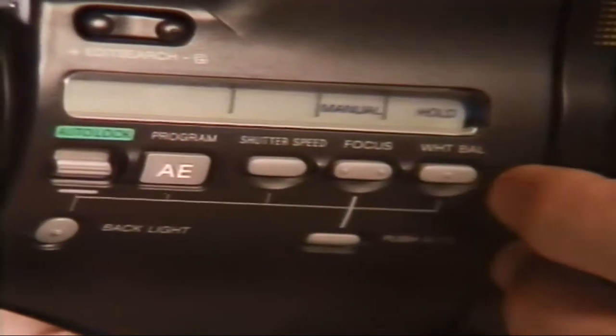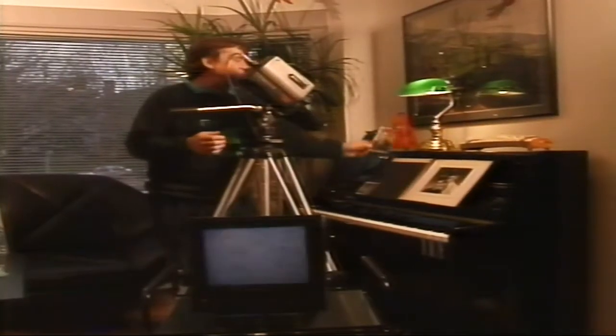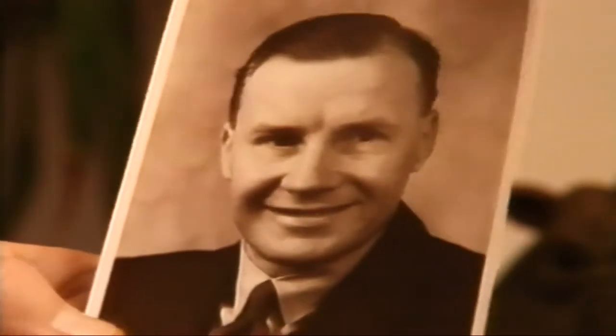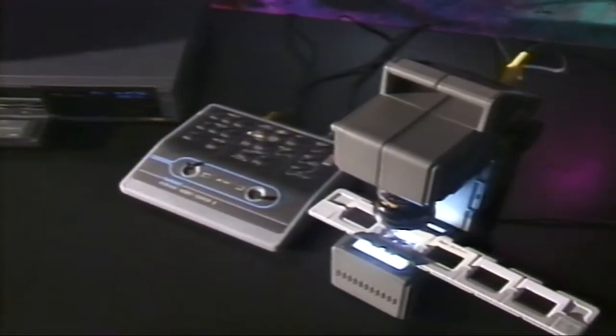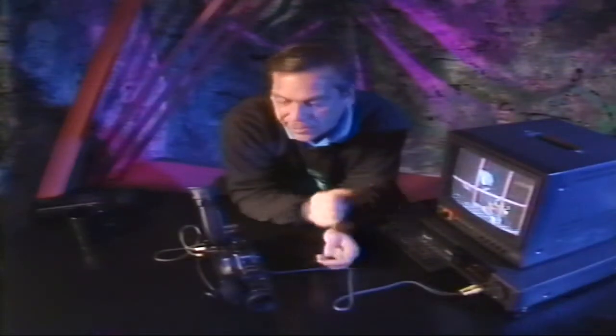We'll explain how to set your white balance from daylight to artificial light, and show you how to use the zoom effectively. The assignment in this program will be to transfer your snapshots to video, whether they be prints or slides. We'll show you how. We'll even look at some basic editing.